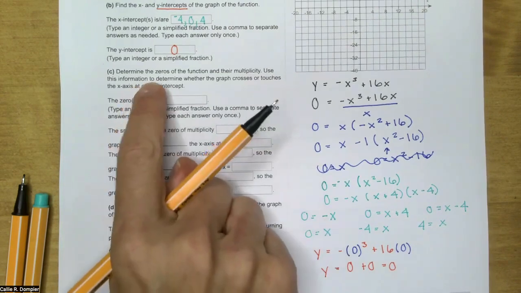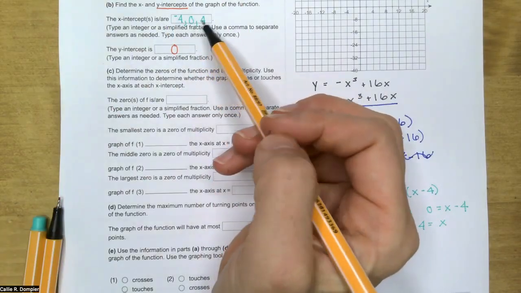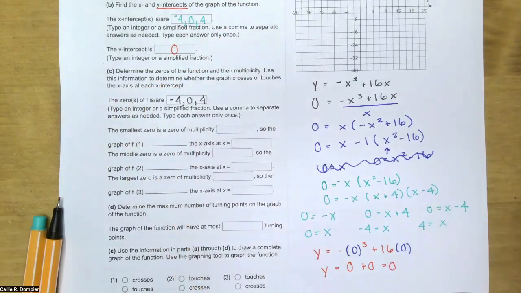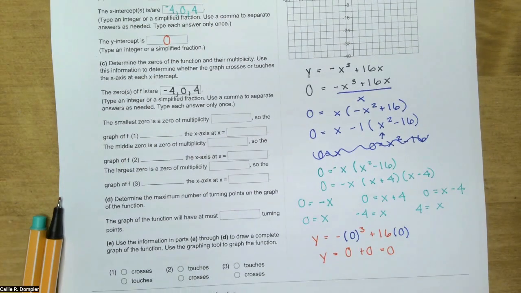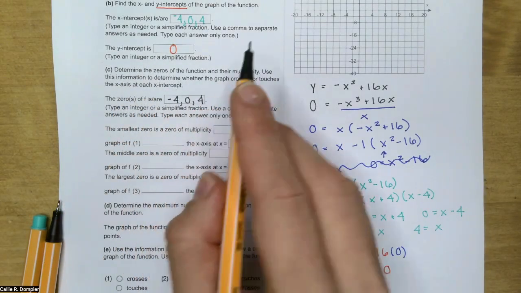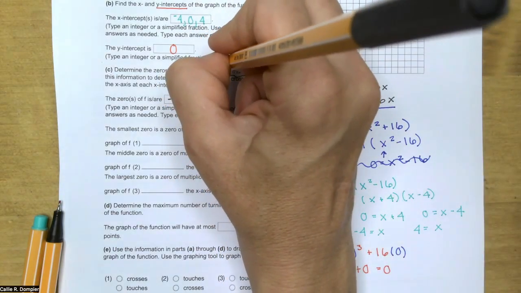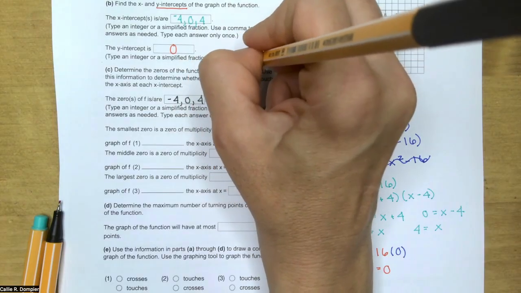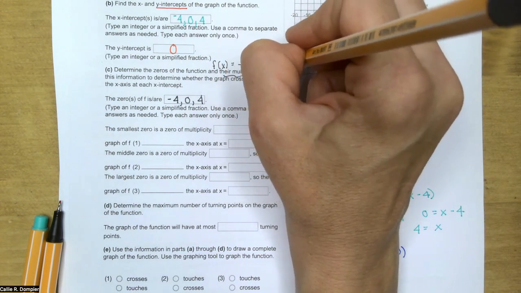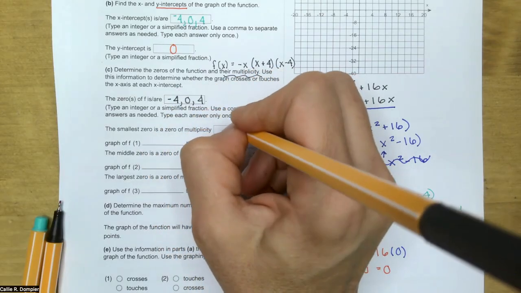Determine the zeros of the function and their multiplicity. The zeros of the function are going to be exactly the same as the x-intercepts, so it's negative 4, 0, and 4. So the equation I have is f of x equals negative x plus 4, x minus 4, right? All of those multiplicities are 1. So the smallest zero is negative 4. It has a multiplicity of 1.